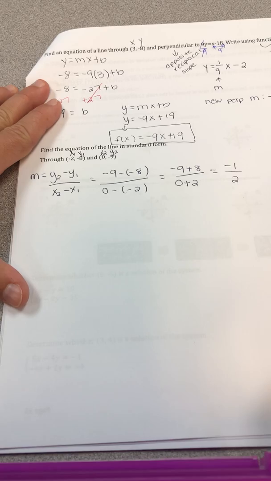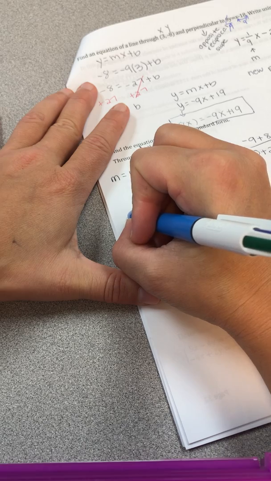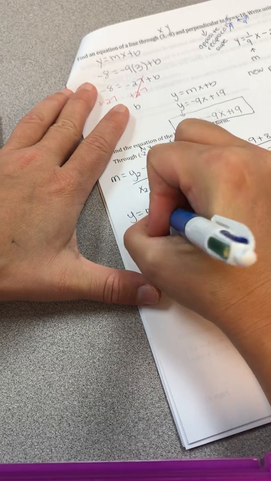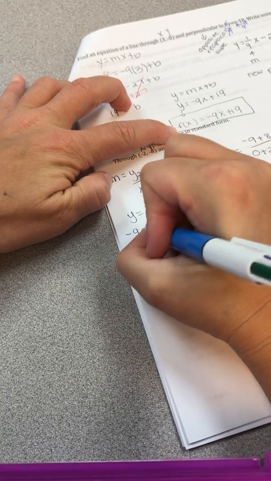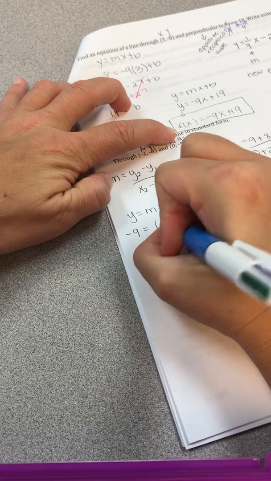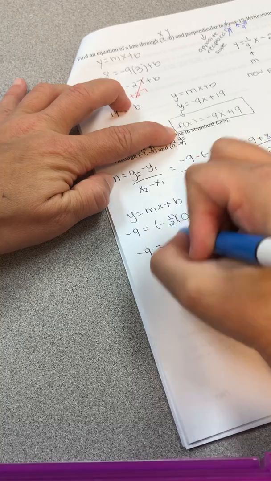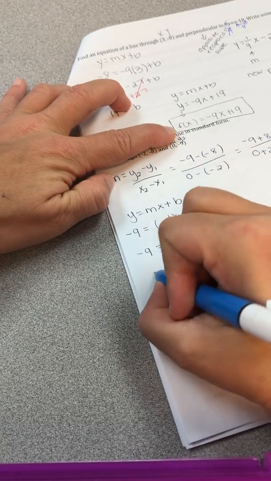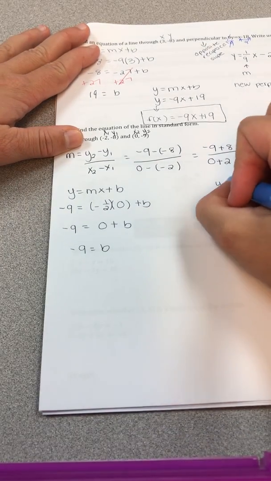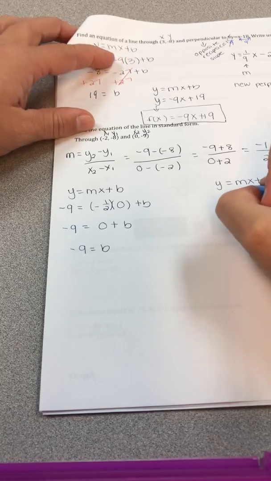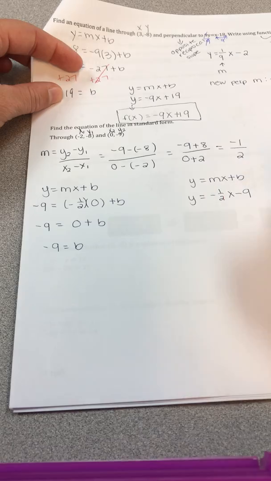I don't know b, but I can use this to solve for b. So if we have y equals mx plus b, let's use this 0, negative 9. So if our y is negative 9, my slope is negative 1/2 times 0 plus b. Negative 1/2 times 0 is 0. 0 plus b, just b. So I know my b is negative 9. So now we know y equals mx plus b, our m is negative 1/2 x, and our b is negative 9.